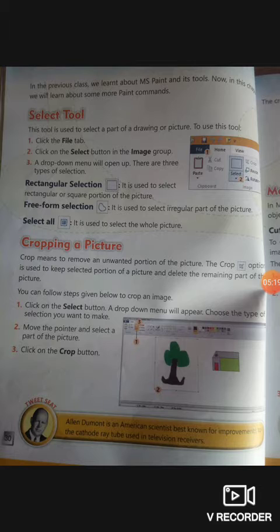Move the pointer and select part of the picture. Move it to where you want to cut. Cutting means you just grab it. Drop it, and it will go down or up. Click on the grab button. Once you have selected the portion, then you cut it.